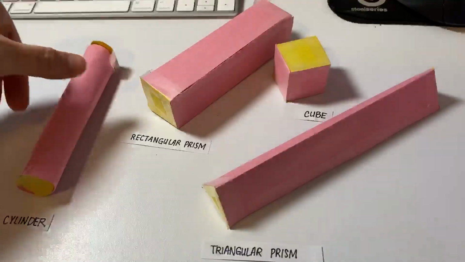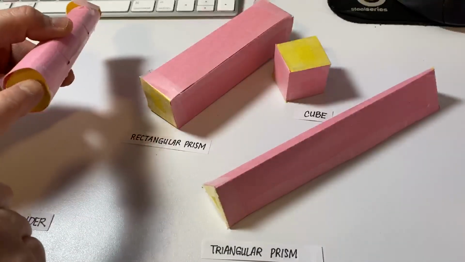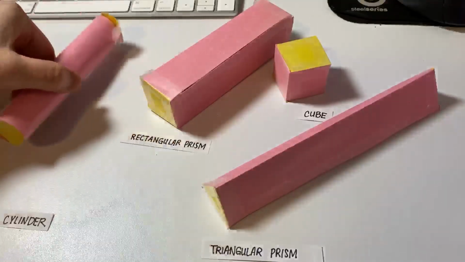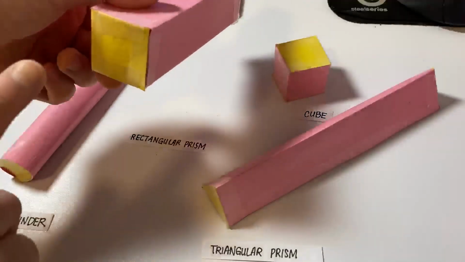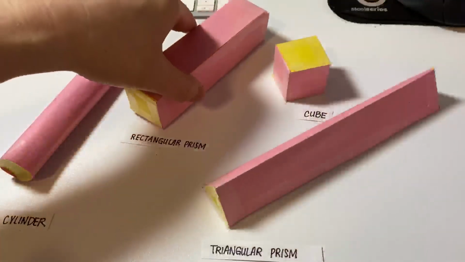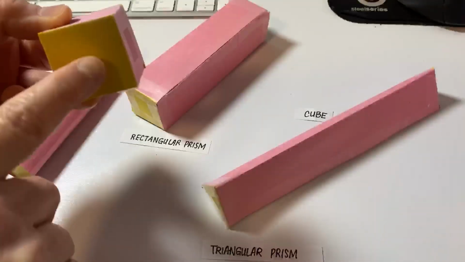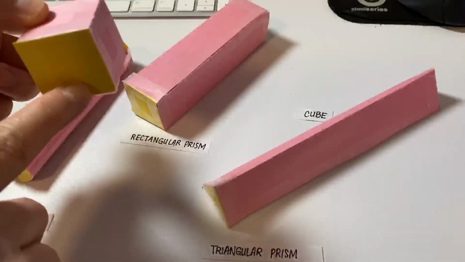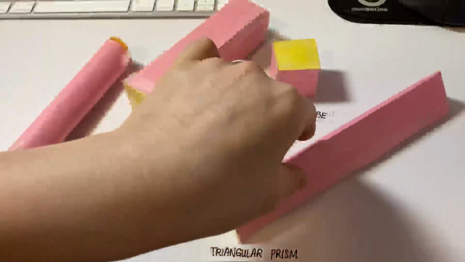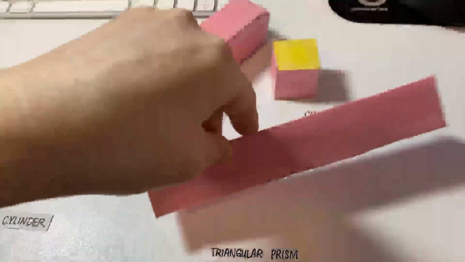Now as you see here, just a quick review, a cylinder is a prism because it has two congruent circles as bases. A rectangular prism is a prism because it has two congruent rectangles as bases. And we have a cube. We have two congruent squares as bases, and we have a triangular prism with two congruent triangles as bases.